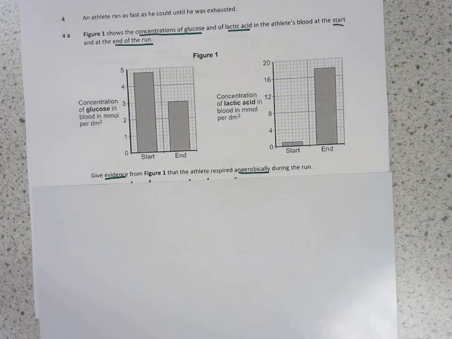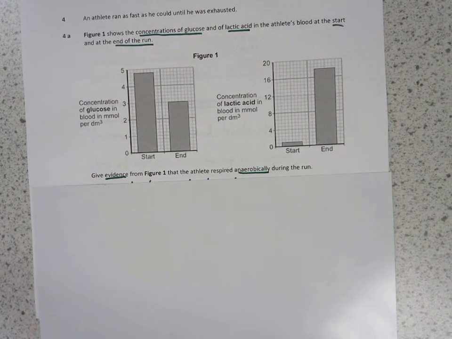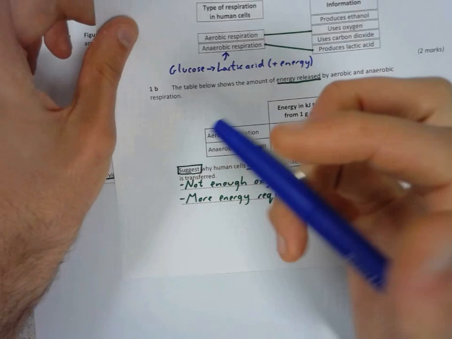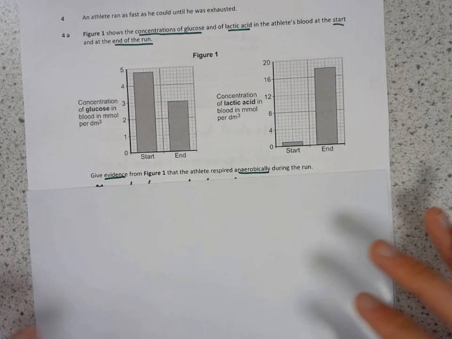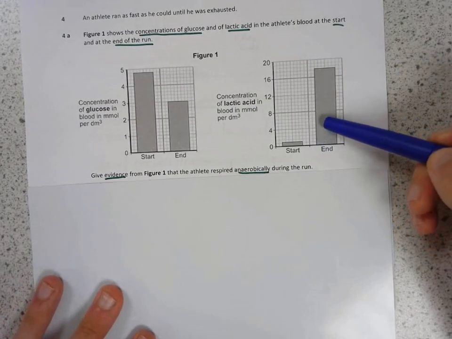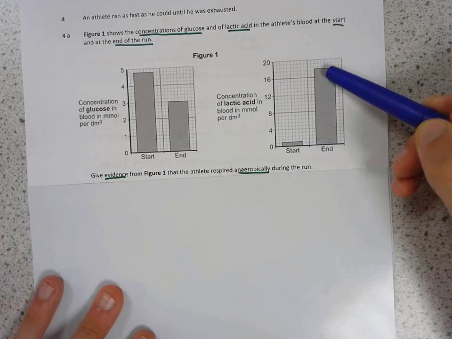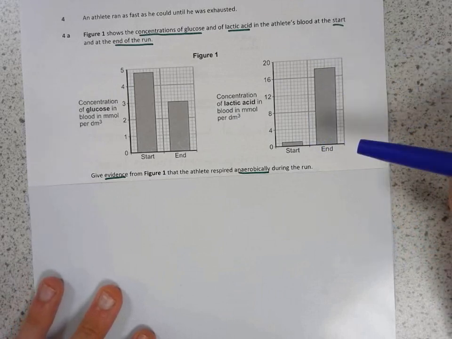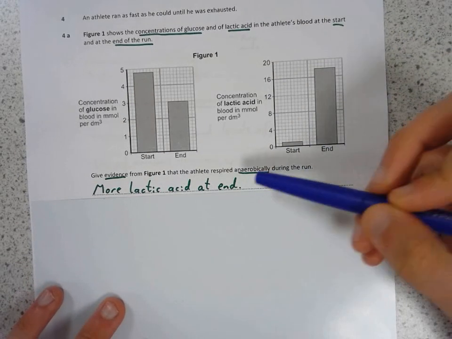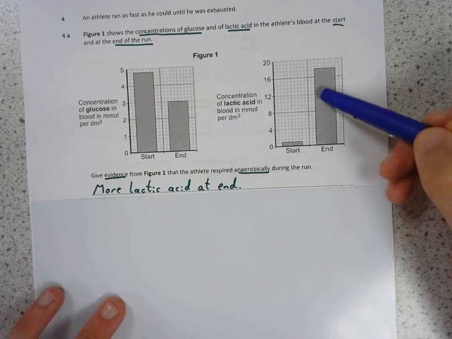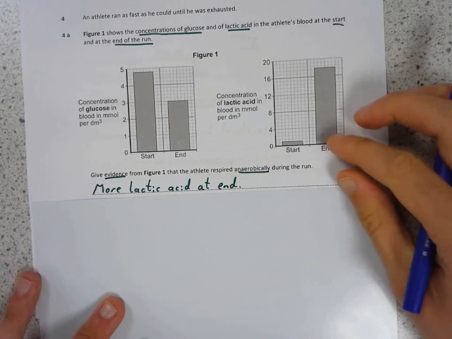So I'm thinking about that equation that I wrote down back here, where we've got glucose producing lactic acid and energy. So if I'm looking at my graphs here, I can see lots of lactic acid has been produced in the runner's blood. Therefore, I know he ran anaerobically, so my answer I can say there's more lactic acid at the end.